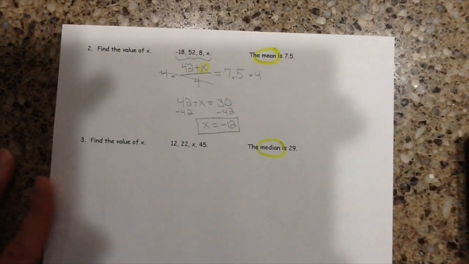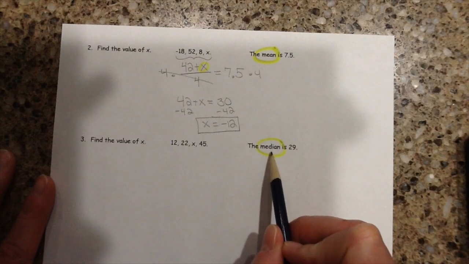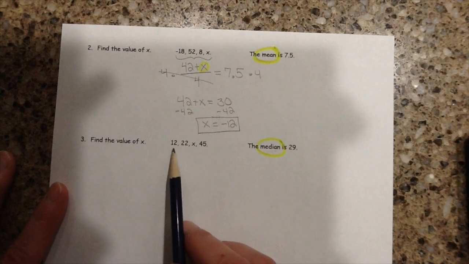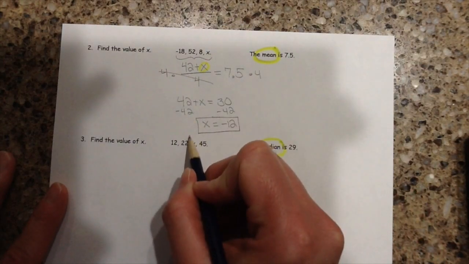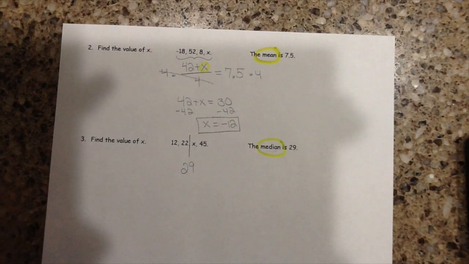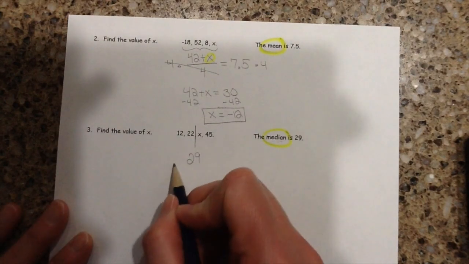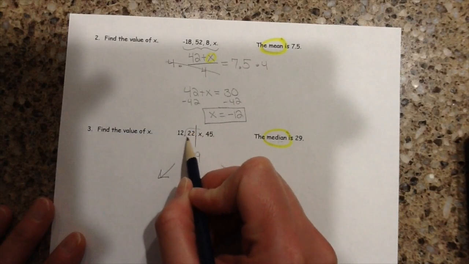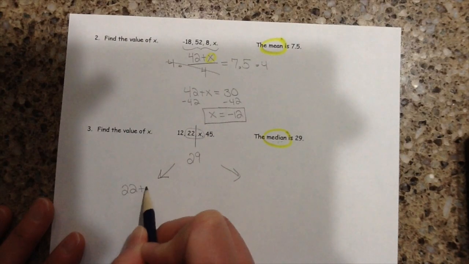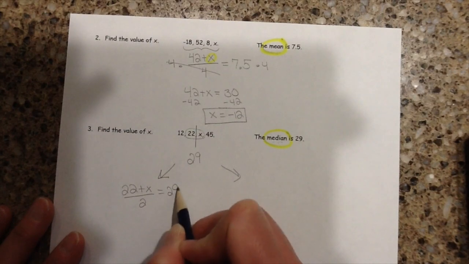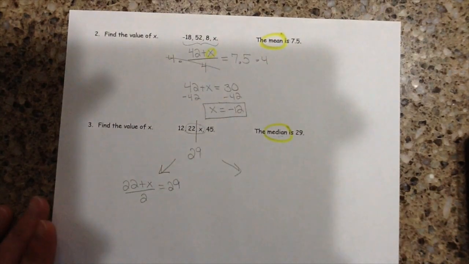Now, in number 3, they're asking you for median. So remember, median is the middle. Now, if this is the middle, let's take a look. There's 4 numbers in the set. That means the middle would have to be right here. So this number would be 29. Now there's a couple ways I can show you how to do this. There's kind of a longer way and a shorter way. Everybody kind of wants the short way, but let me show you the longer way first. If you add these 2 together, so 22 plus x, and you find the middle, then that's going to give you the 29. Okay, so notice how I created a similar problem.